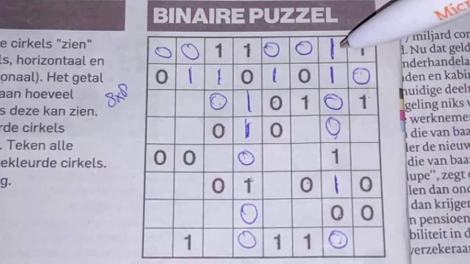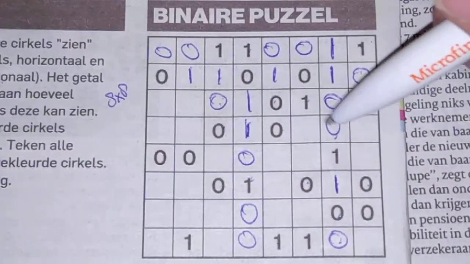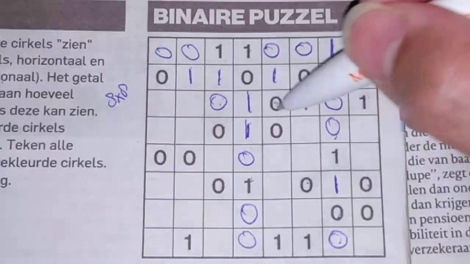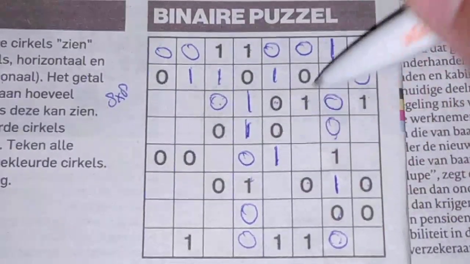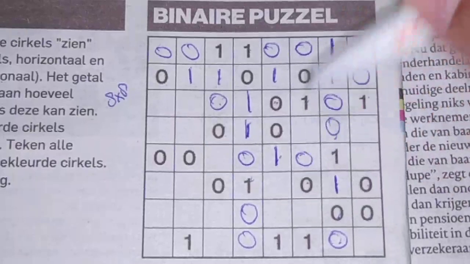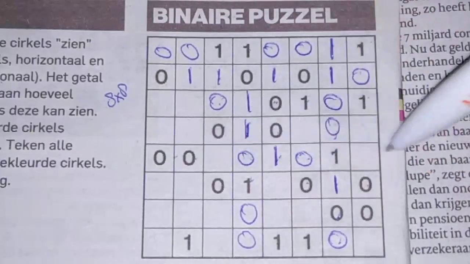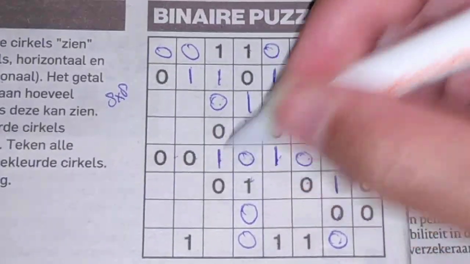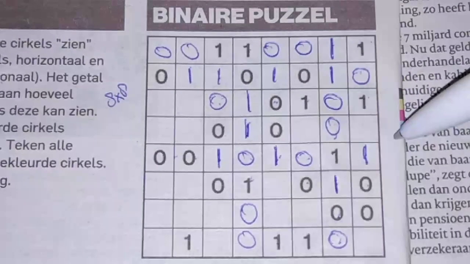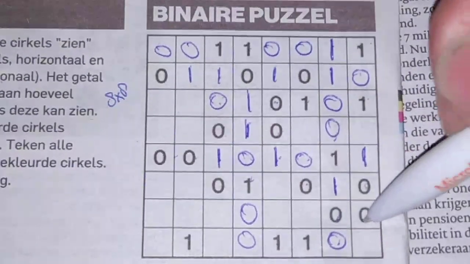And then double O here and 1, there and 1. Between two ones comes an O. We have now 4 O's, so the rest are ones. Double O here and 1, there and 1.